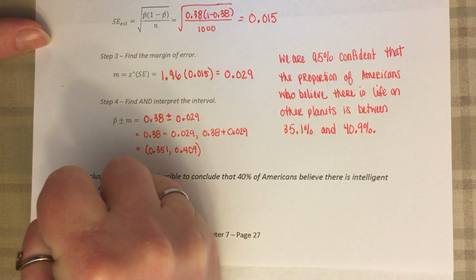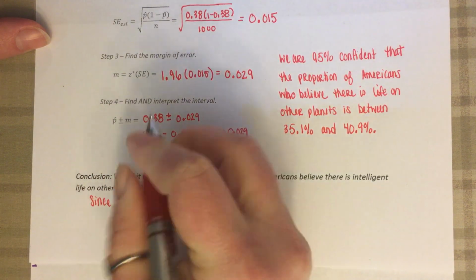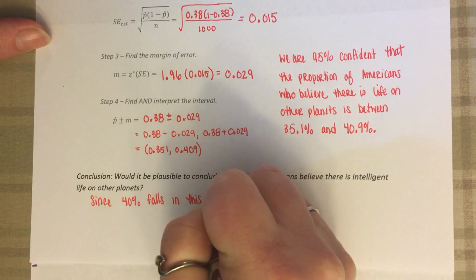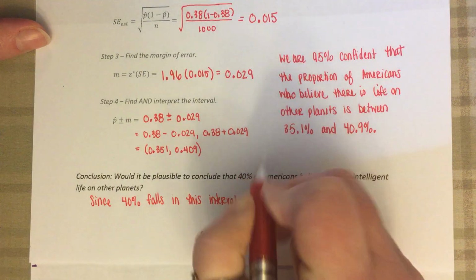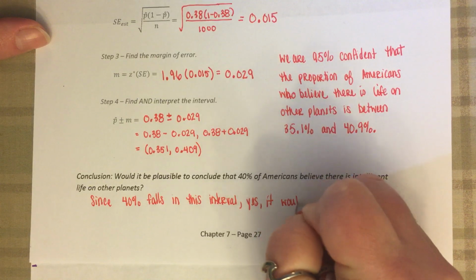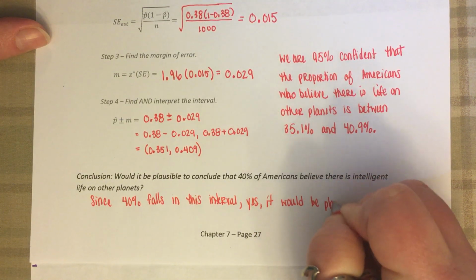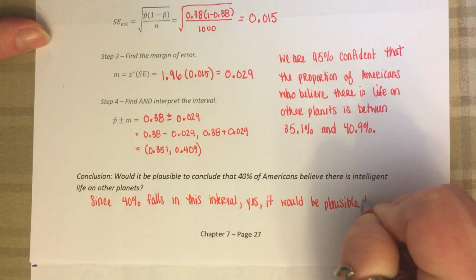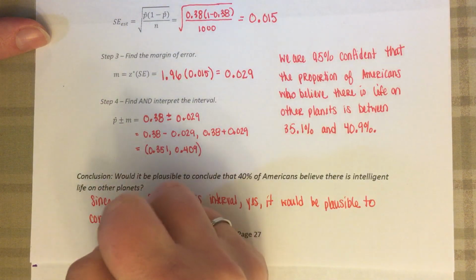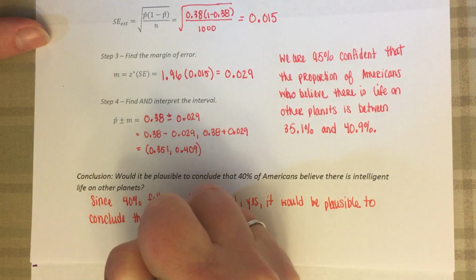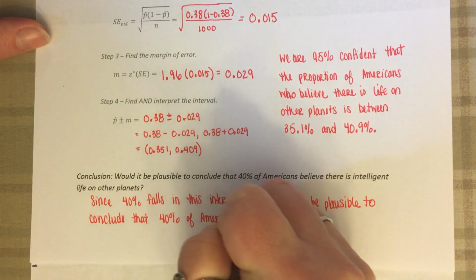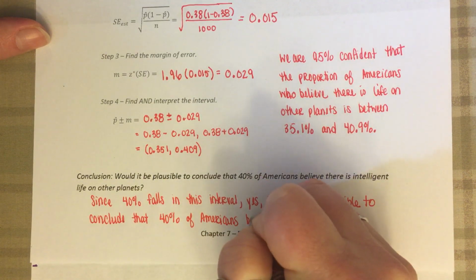So we are going to say, since 40% falls in this interval, yes, it would be plausible to conclude that 40% of Americans believe this claim.